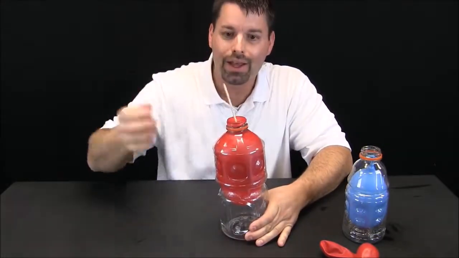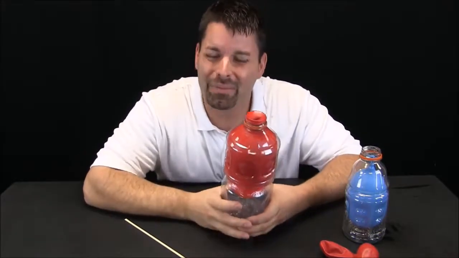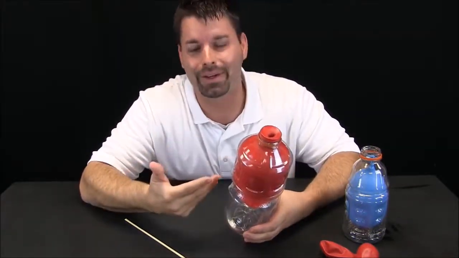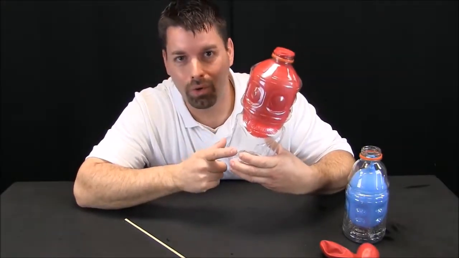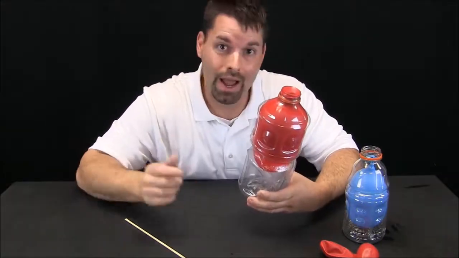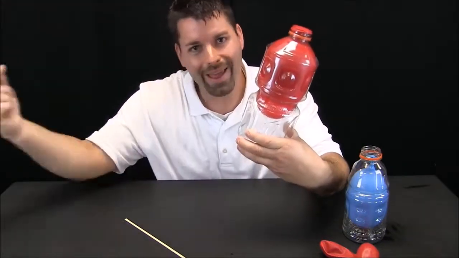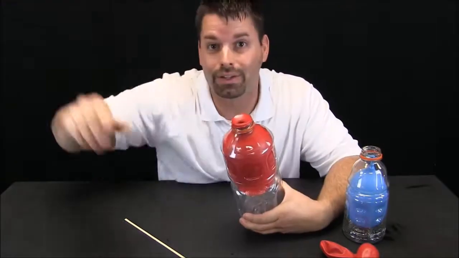Watch this. I can drop my stick down. It's open, but the air is not coming out. Well, why is that happening? So what's really happening here is that I have my finger over the hole. What happened with that hole? Well, that hole allowed air to move in and out. When I put my finger over the hole, air can't rush back into the bottle and push the air in the balloon out into this room.